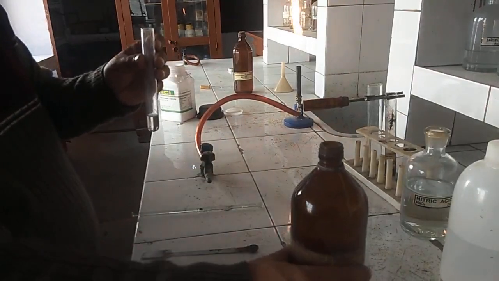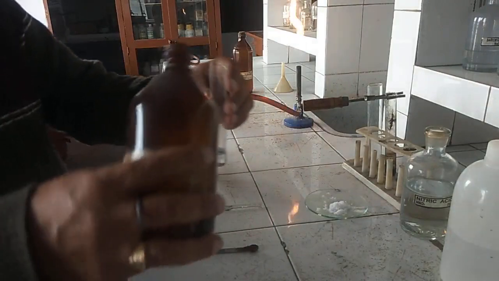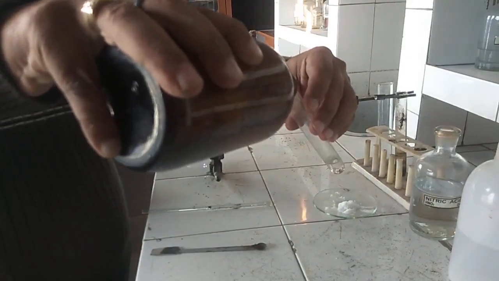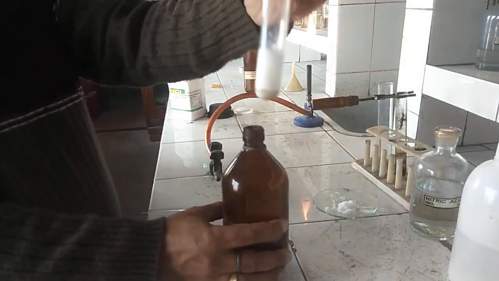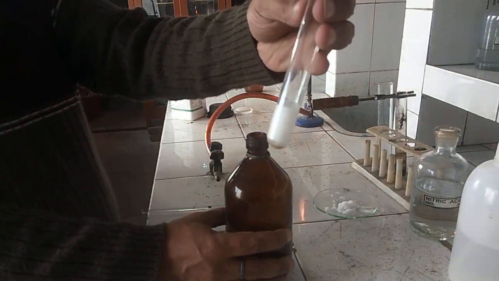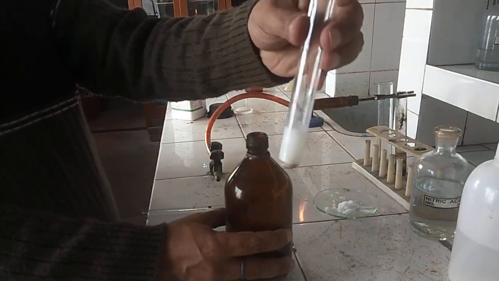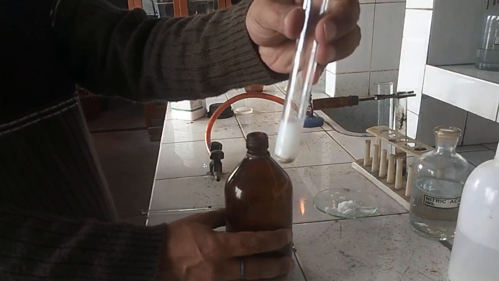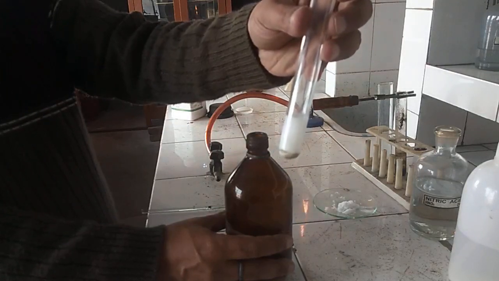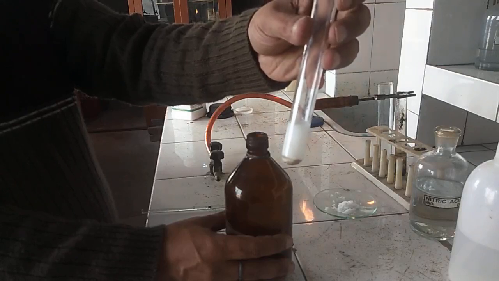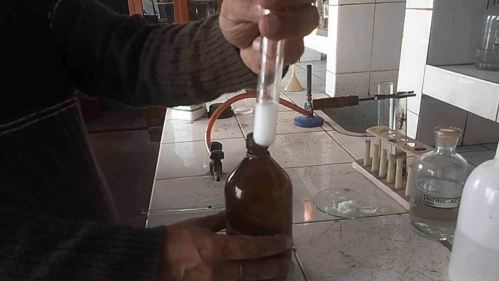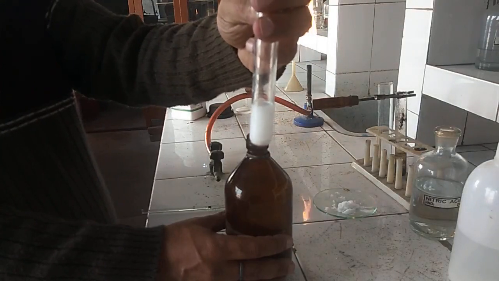Now we will add silver nitrate solution to the test tube. The formation of a white precipitate confirms the presence of chloride ion. Basically, silver ions from silver nitrate solution react with chloride ions and give a white precipitate of AgCl. See, this beautiful white precipitate is of AgCl. So this is another confirmatory test for chloride ions.